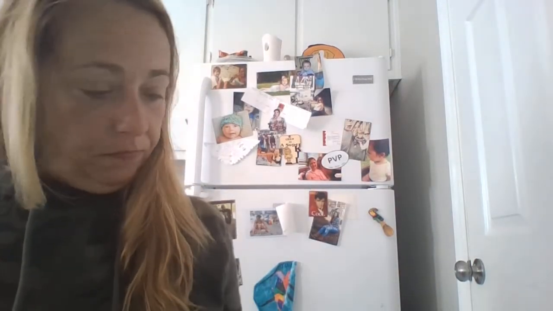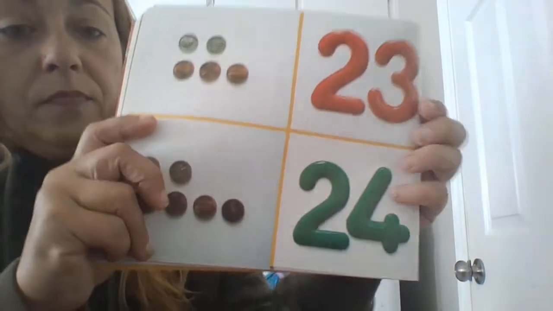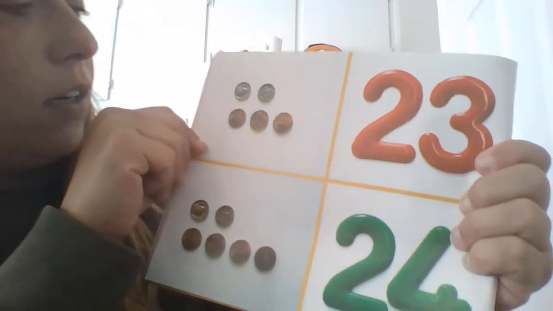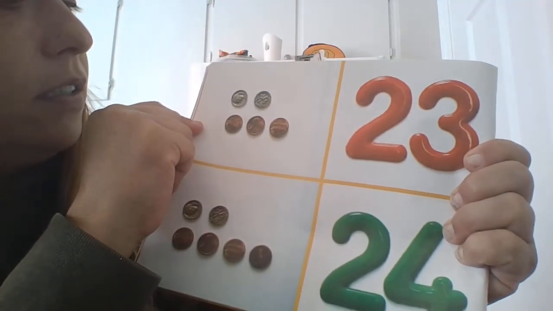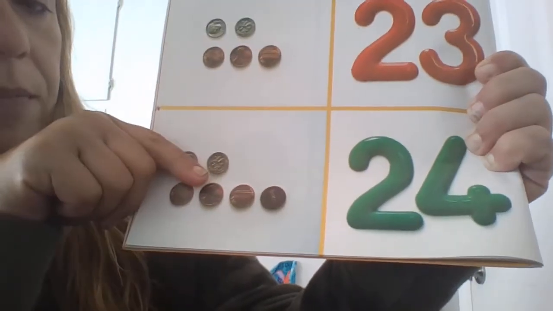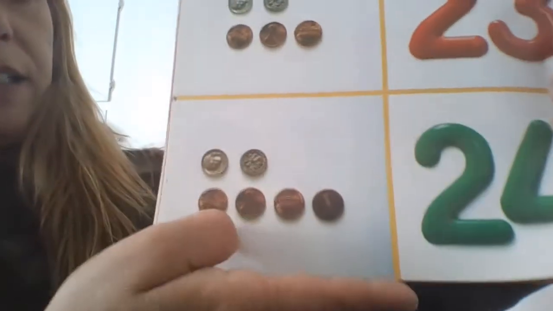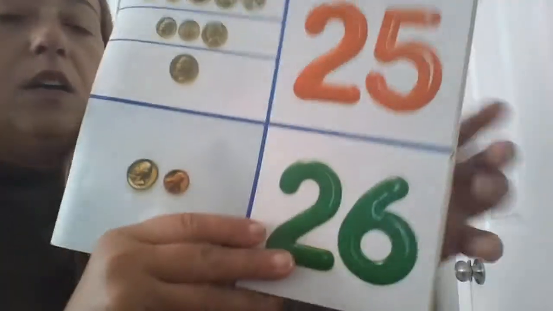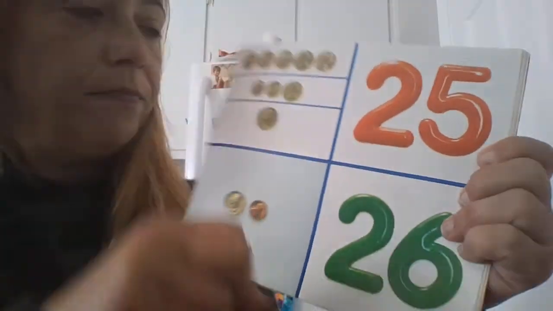23, 24. 2 dimes, 3 pennies. 2 dimes, and how many pennies? 1, 2, 3, 4. 4 pennies. 25.